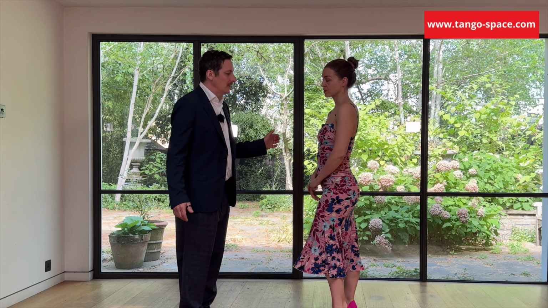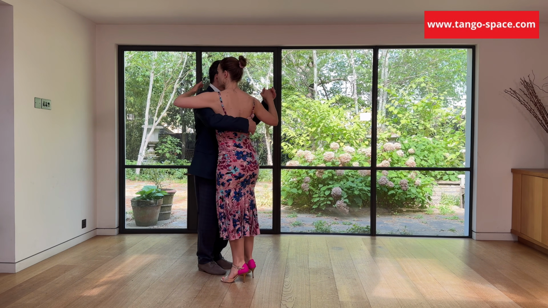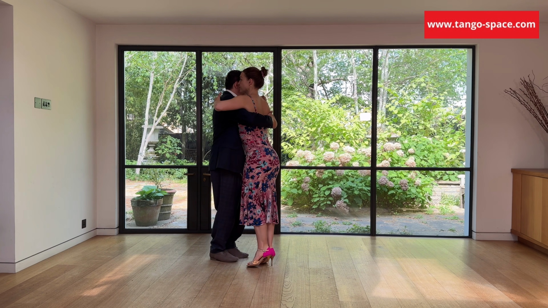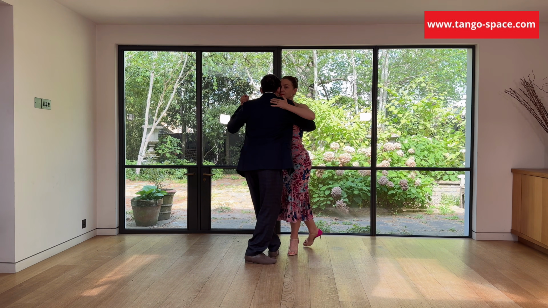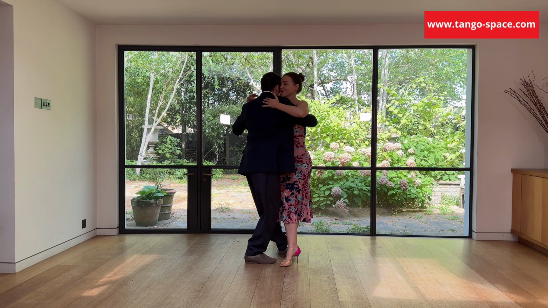Or if the music is rhythmic and you want to do it in a small space as well, you can do the same step in this way. So this is much more compact, very, very small steps, and I do only one step, and I invite her to do the cross in very tiny steps around me.